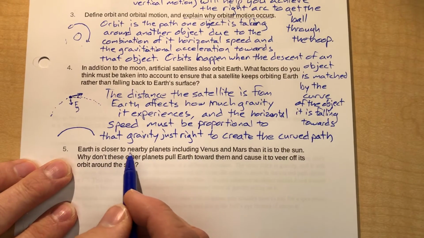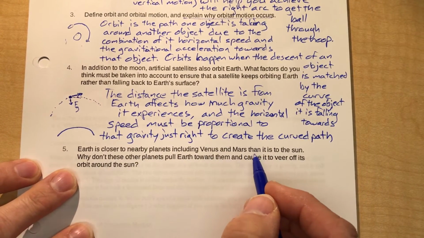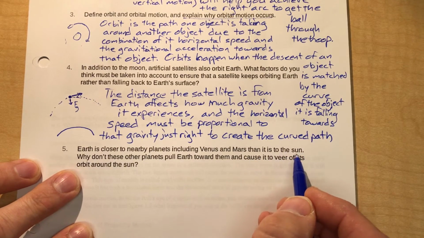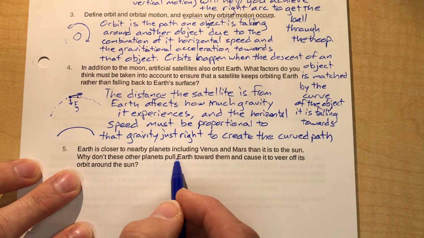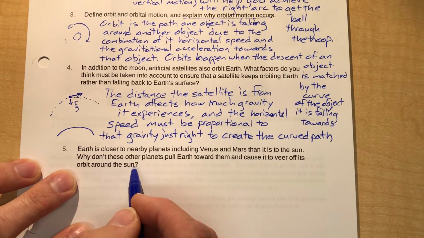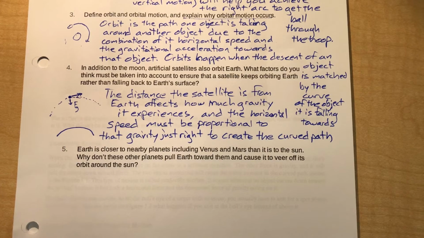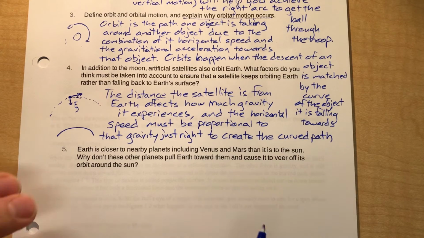Okay, Earth is closer to nearby planets, including Venus and Mars, than it is to the Sun. Why don't these other planets pull the Earth toward them and cause it to veer off its orbit around the Sun? This question is actually asking you to conjure up some of what you learned about gravity, and that we've already hinted at, that there are certain things that affect how much gravity.